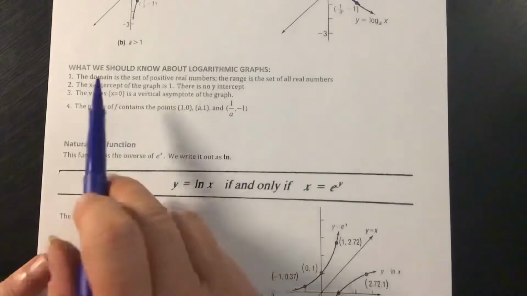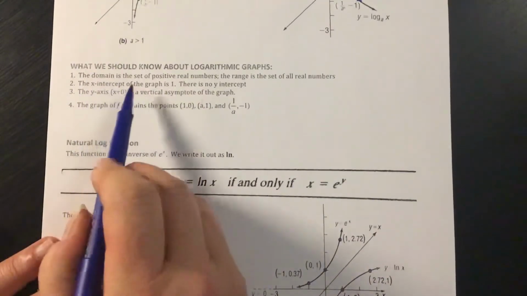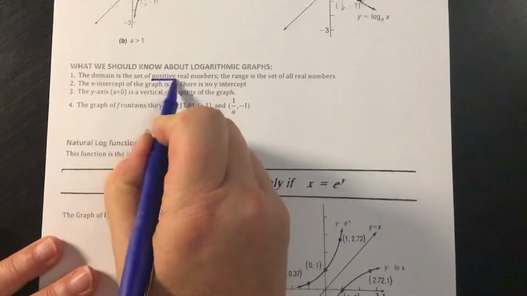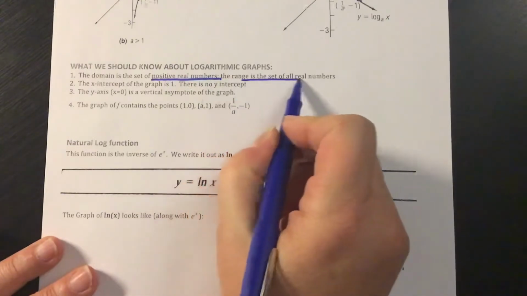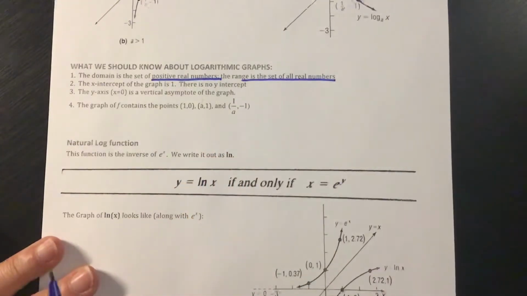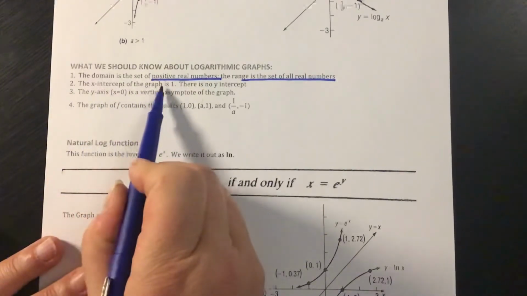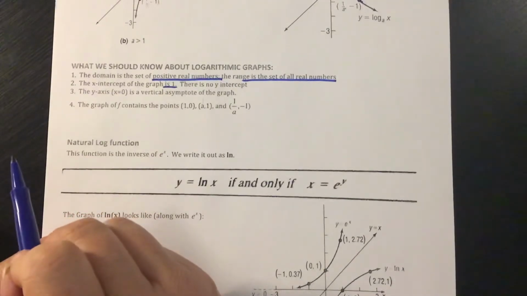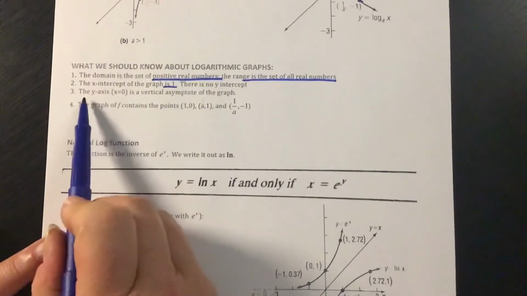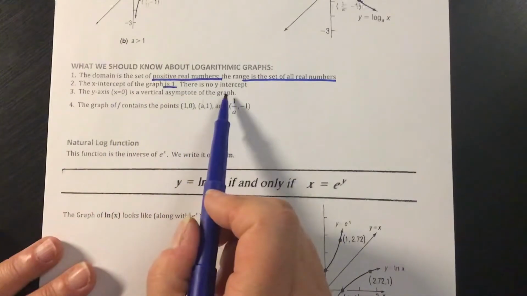All right, so what should we know about logarithmic graphs? First of all, the domain is the set of positive real numbers, and the range is the set of all real numbers. Number 2, the x-intercept of the graph is 1, and there is no y-intercept. The y-axis, which is the line x equals 0, is a vertical asymptote of the graph.